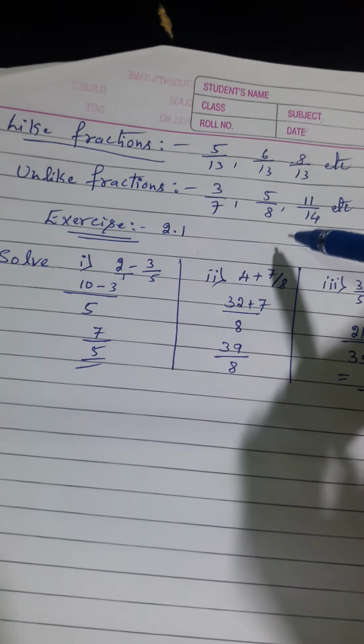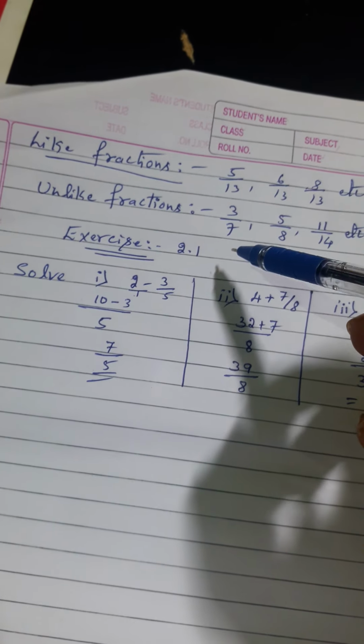Those fractions are unlike fractions. Now we understand the difference between like fractions and unlike fractions.